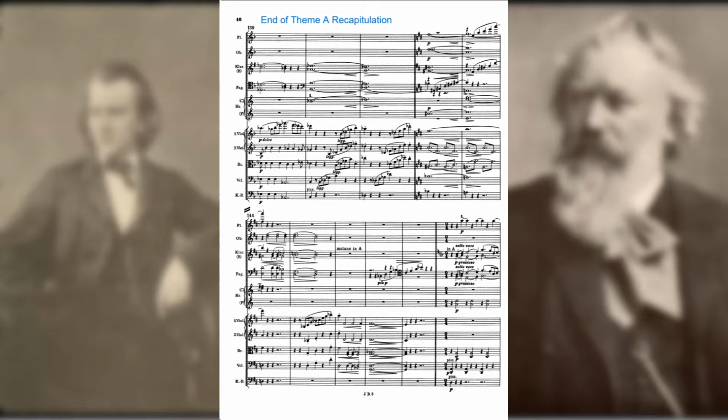As you can hear, the theme in the material is recognizable and somewhat similar to the opening in the exposition. But obviously it is a bit different and in some ways more mature than in the exposition.